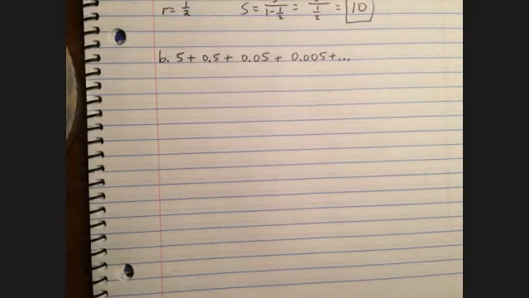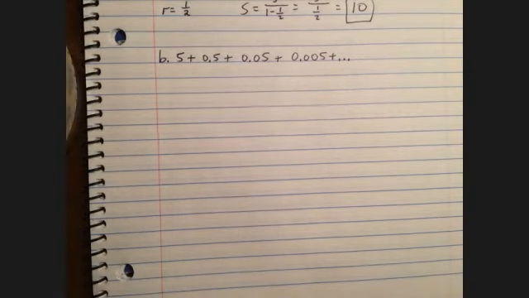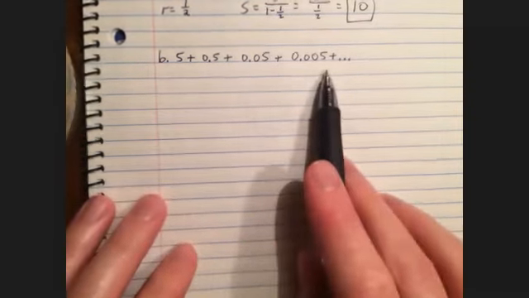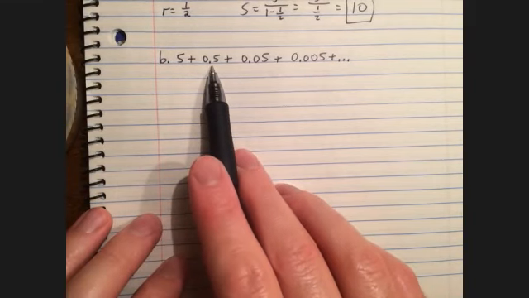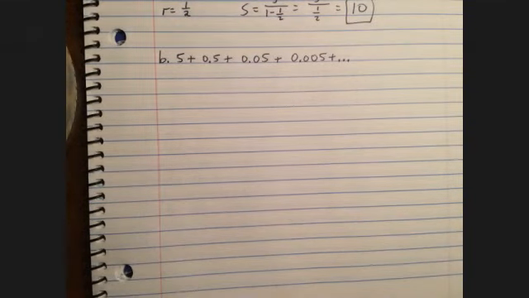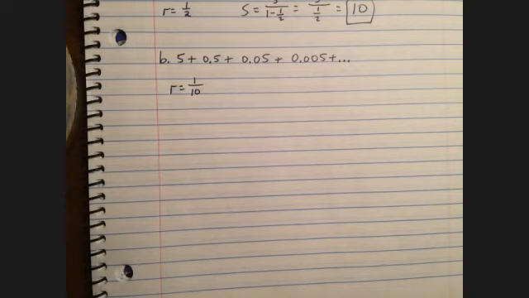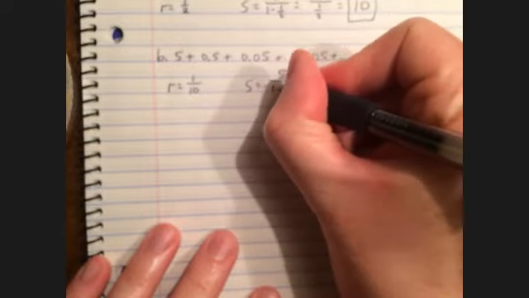All right, part B. I hope this looks familiar to you. This is a problem that we did, I believe the first day in this unit on sequences and series, where we had the 0.55s. If you were to add all of these up, notice that from one term to the next, it appears we're multiplying by 1/10 each time. So therefore, our R value is 1/10. Since R is between -1 and 1, we can determine the sum. Our first term is 5 over 1 minus 1/10.